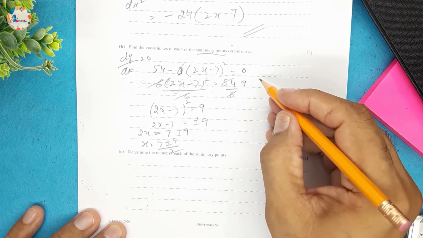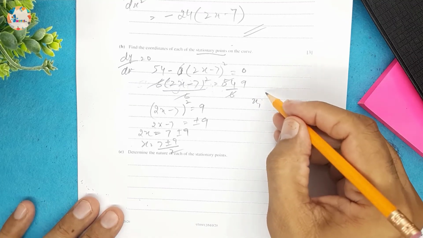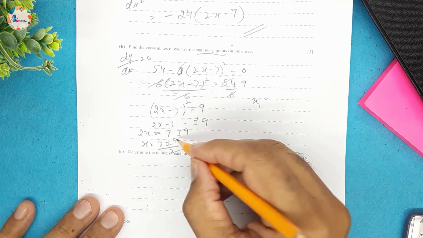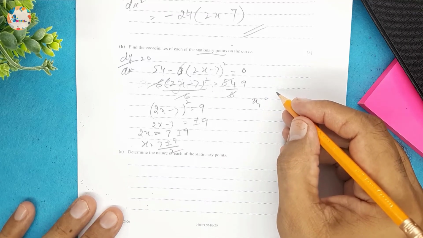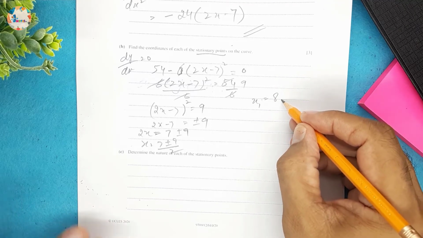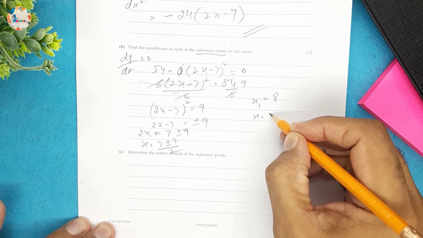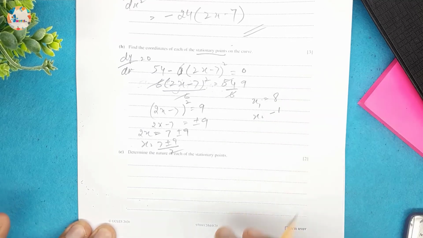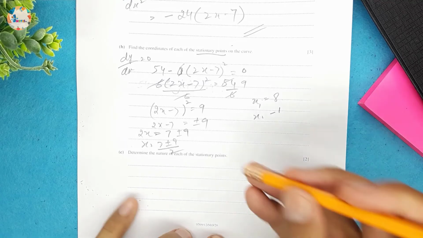So x1 will be what? We can write x1 is equal to (7 plus 9) over 2, so 16 divided by 2 will be 8, and x2 will be equal to minus 2 over 2, so minus 1. These are the points. Basically we have done a small mistake.